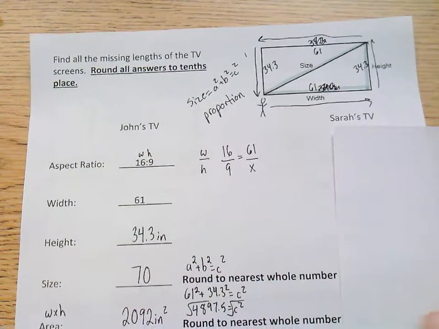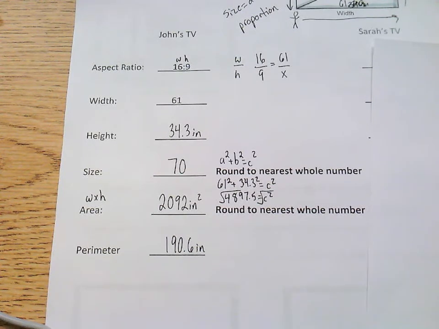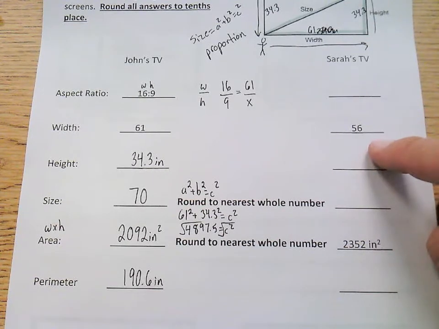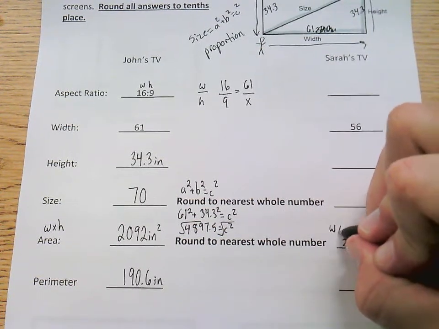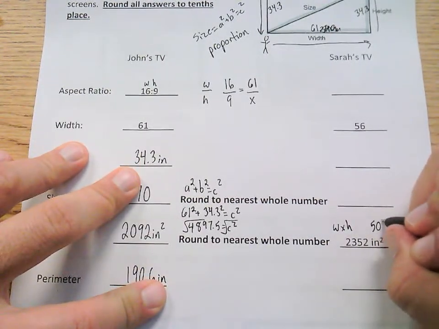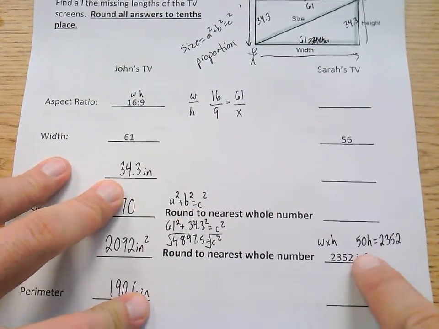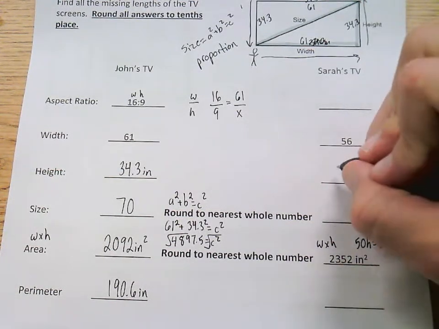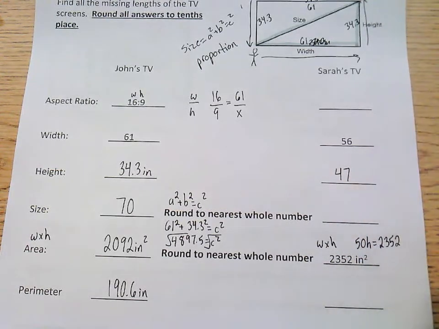All right. So again, where you start from is going to help you out for where you end up. So using Sarah's TV, notice what I have. I have the width and I have the area. That's all I'm given. So I have to think, wait a minute, to find the area, that is width times height. Well, I already know what the width is, so it's almost like saying 50h is equal to 2352. Well, 2352 divided by 50 gives me an overall height of 47. It's actually 47.0 something, but we're just going to say 47.